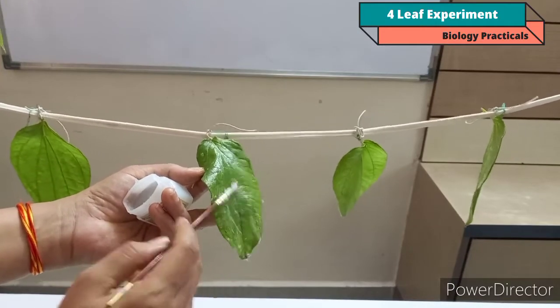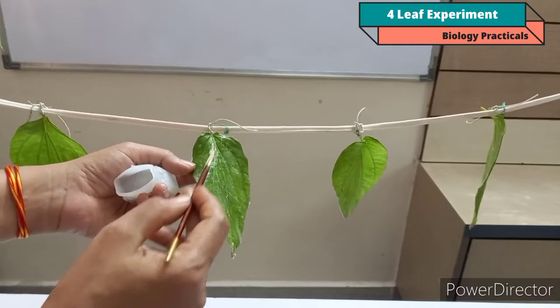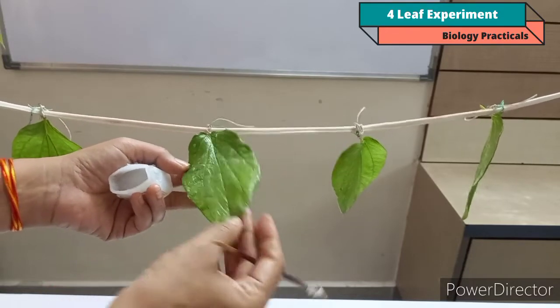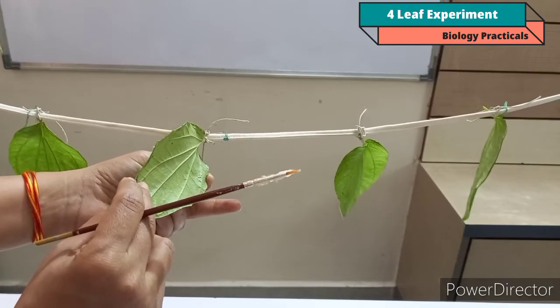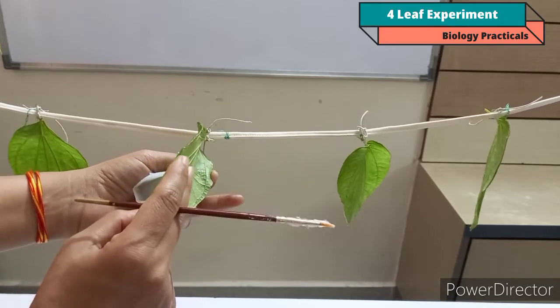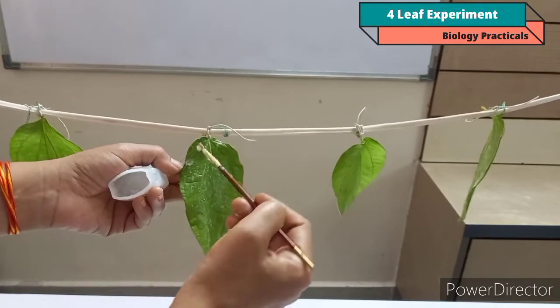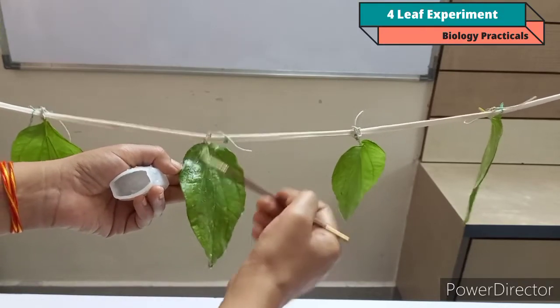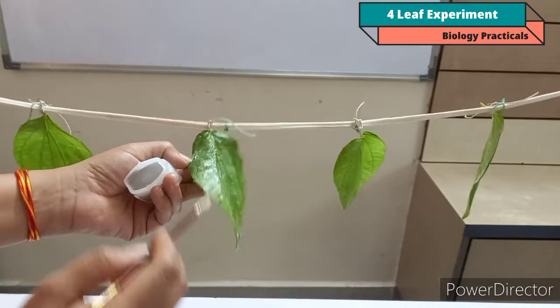So in this way, as I am applying Vaseline at the upper surface, the maximum stomatas on the lower surface are open. The lower surface is not blocked with Vaseline, so the transpiration rate is high in this leaf than B. So here I am applying the Vaseline only at the upper surface on leaf C.